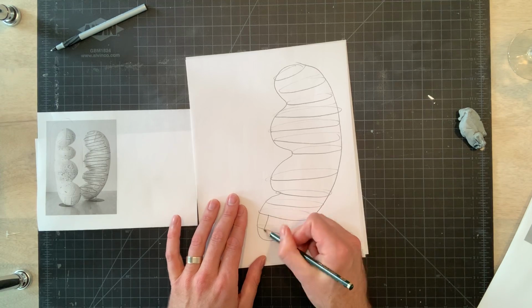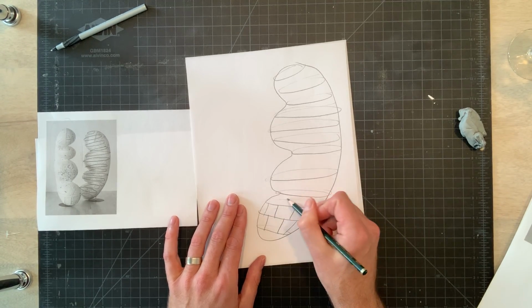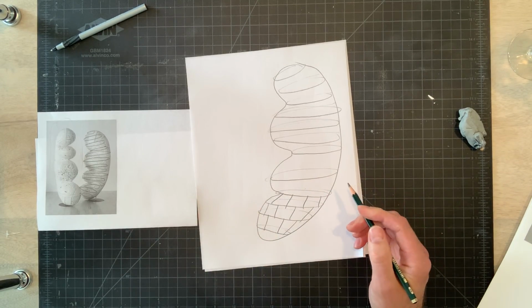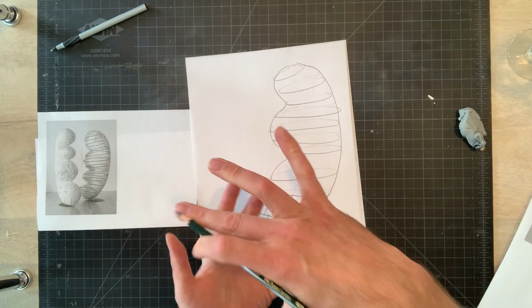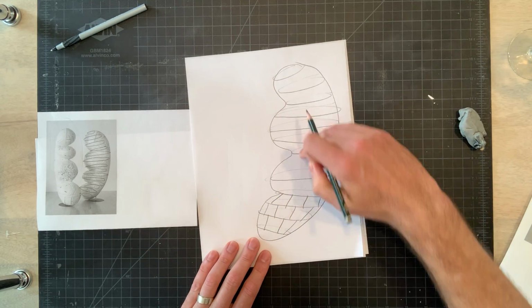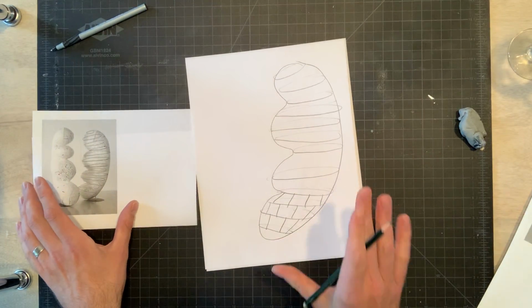And then after that, I'm just going to do my same approach here. Build, build, build. Now, these lines I'm putting in connect, obviously, those rings of ellipses, the volume of the form. So I could draw these lines all the way up. I'm going to move on to the next one, but you get the concept.